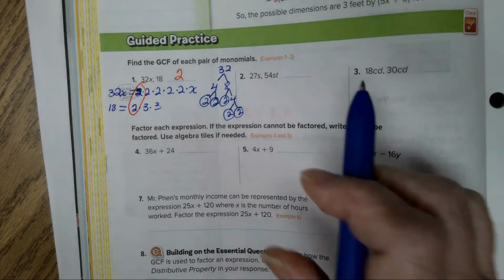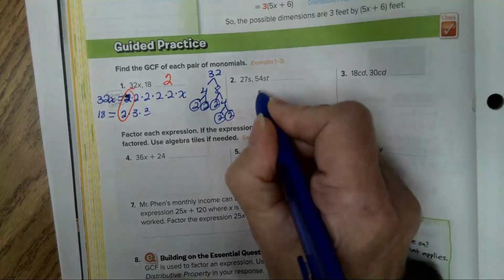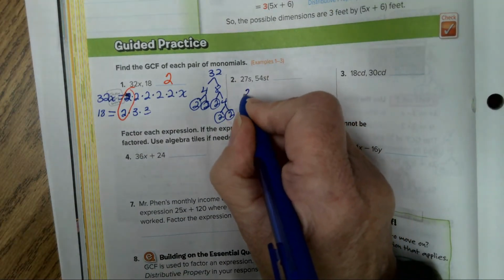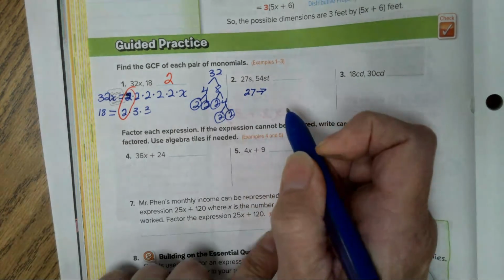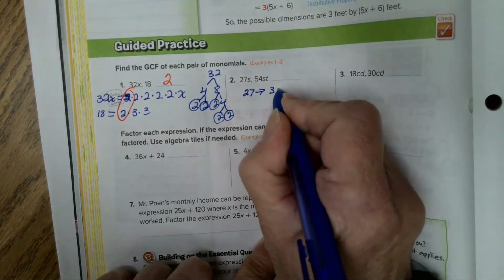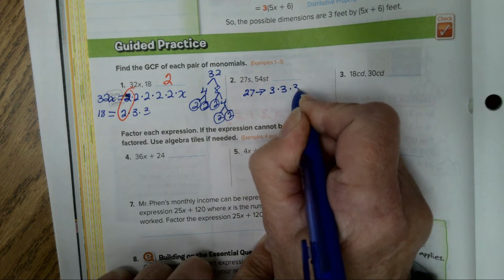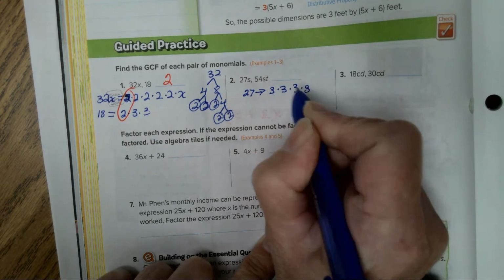27s and 54st. Factors for 27s: 3 times 3 times 3 times s.